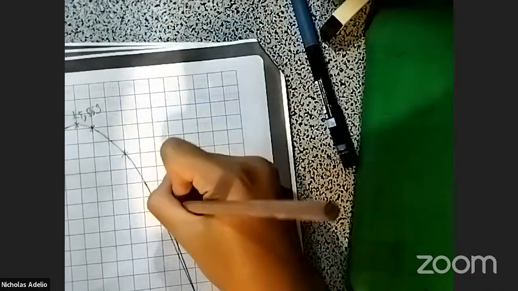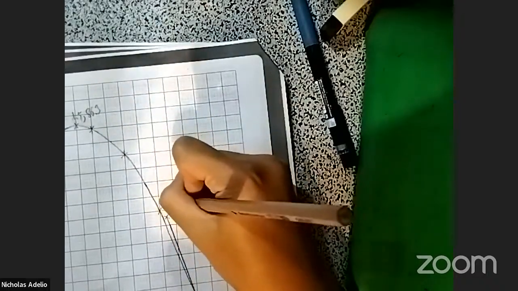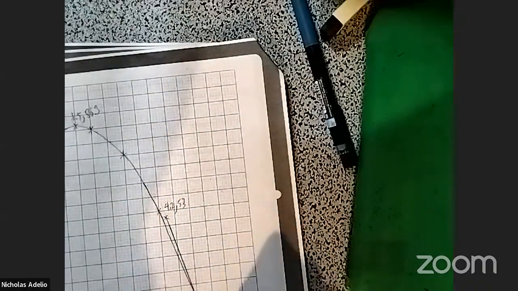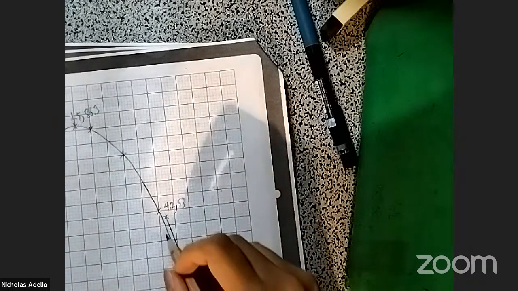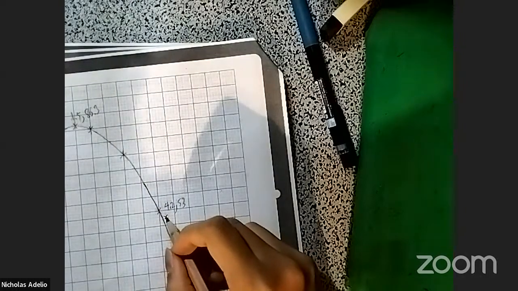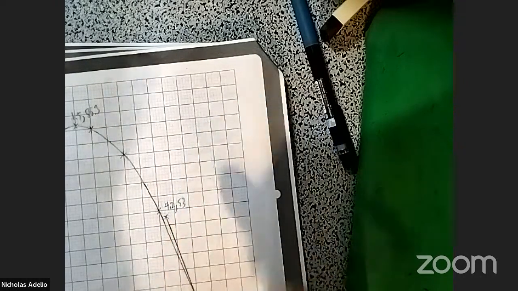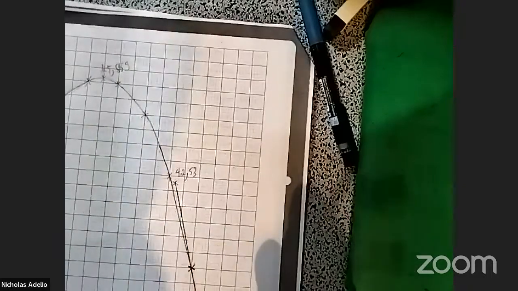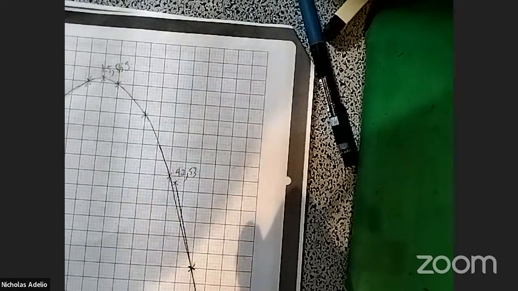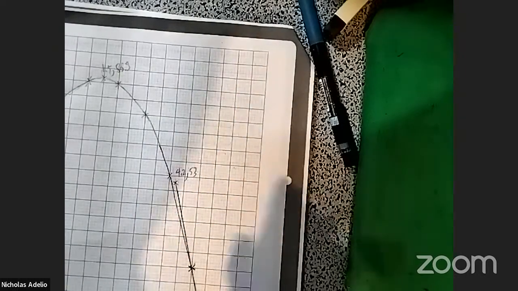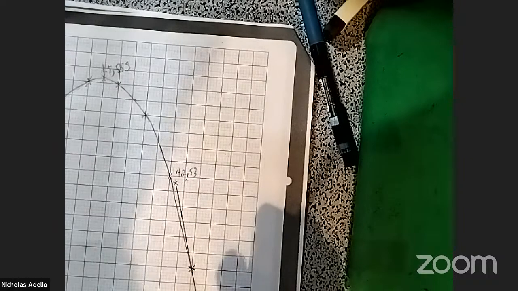Let me state the units. This is X is 4.2, Y is 53. I already checked with you. Then this one, X is 6, Y is negative 10.